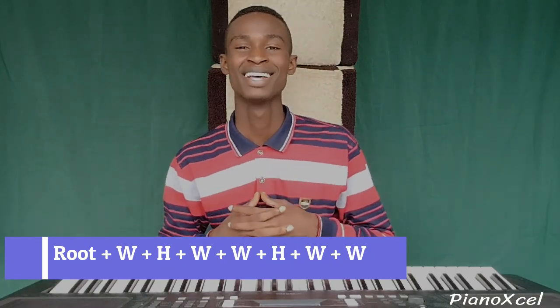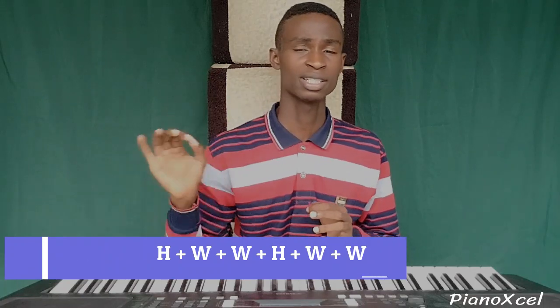So now, using that same whole and half step technique, you can also learn to play your minor scale in any key. Also using a certain formula, certain technique, very easy, straightforward. So the technique to play your minor scales in any key is whole step, half step, whole step, whole step, half step, whole step, whole step. So if you follow this, you can actually play the minor scale in any key.